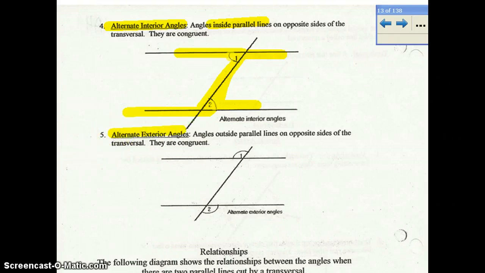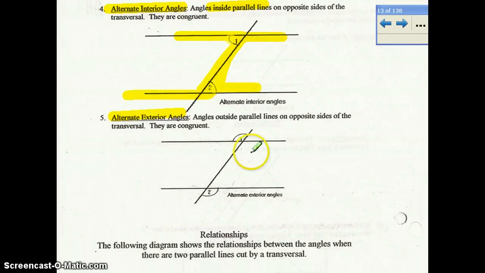Alternate exterior angles are similar, but instead of being inside of the parallel, they are on opposite sides of the transversal outside of the parallel. They are also congruent, so they're on opposite sides of the transversal outside of the parallels.